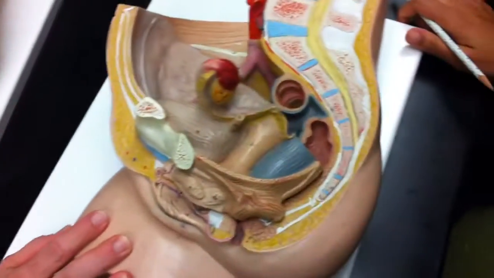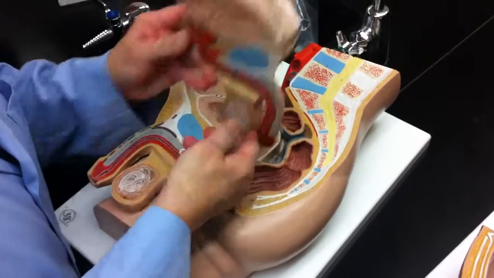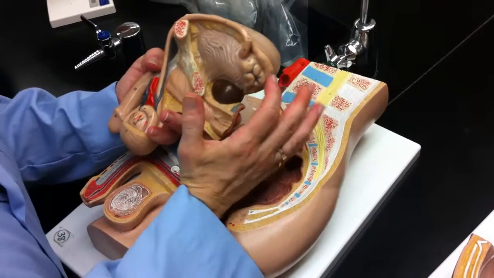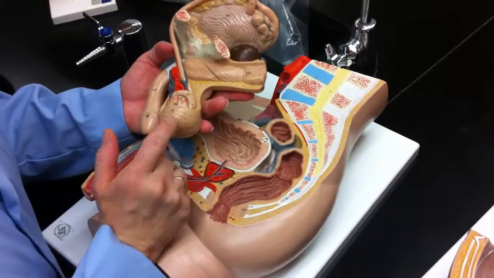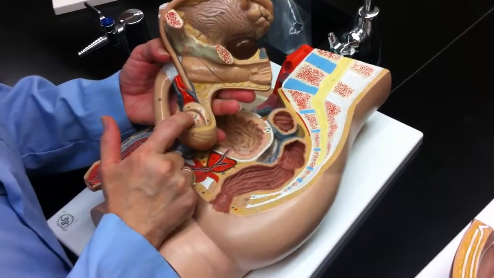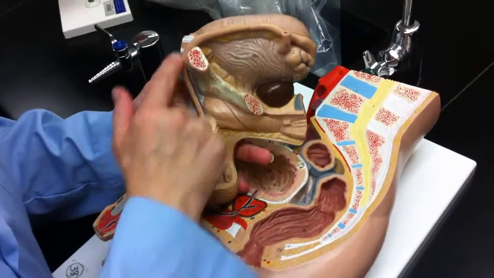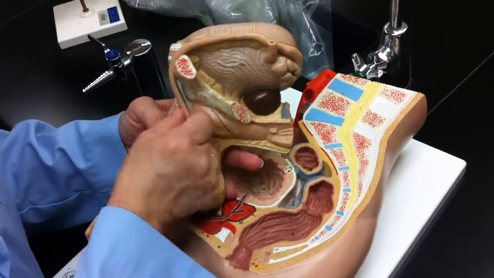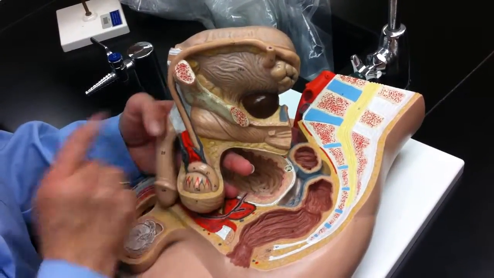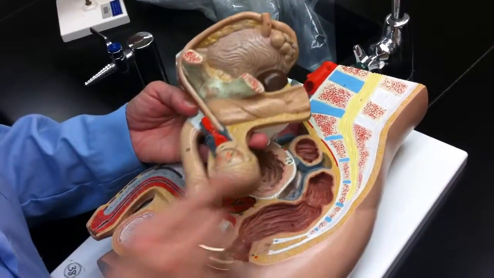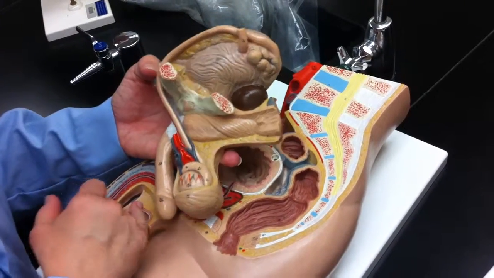Female. The male starts out with the bladder, seminal vesicle, prostate gland, scrotum, testicle, epididymis, and spermatic cord with the vas deferens in it. So this is the spermatic cord, this is the vas deferens. You have spermatic veins and arteries. You have the scrotum, and the penis with the glans, and there would be foreskin here.